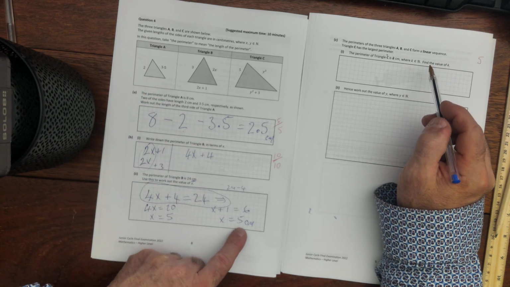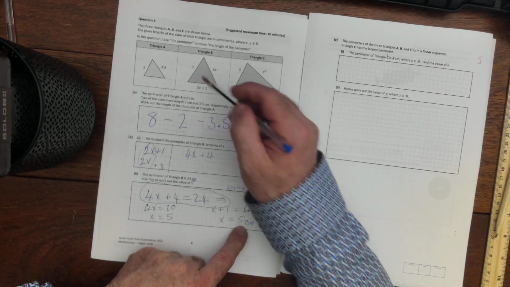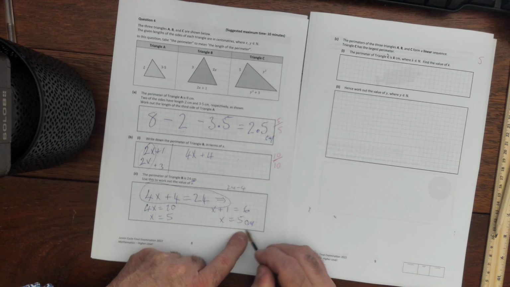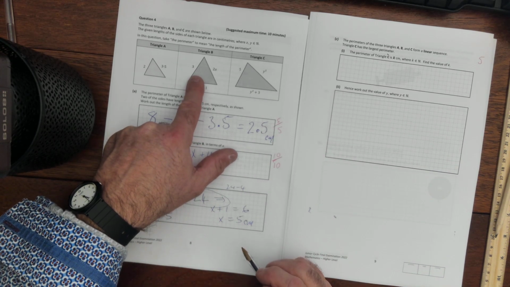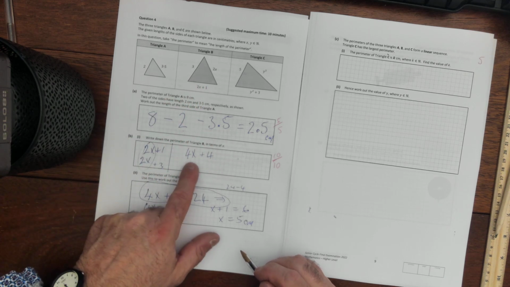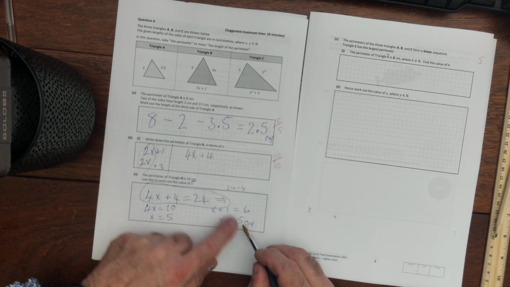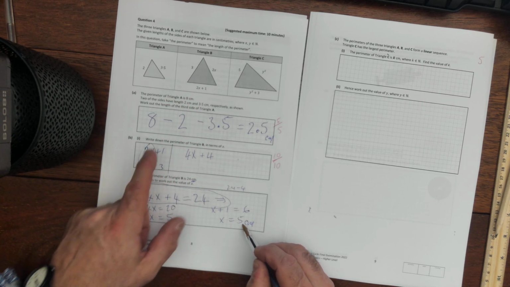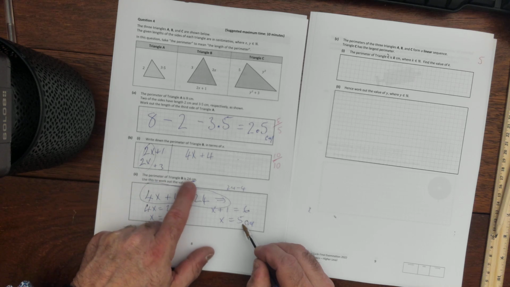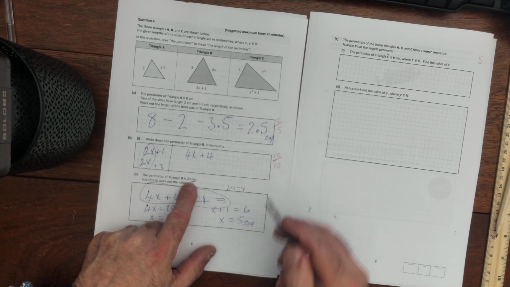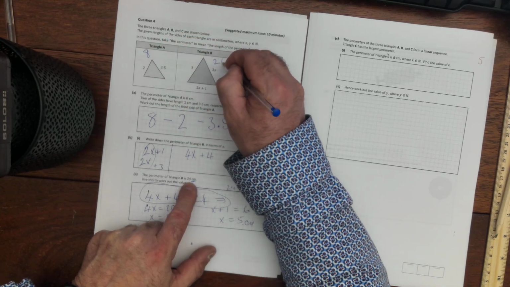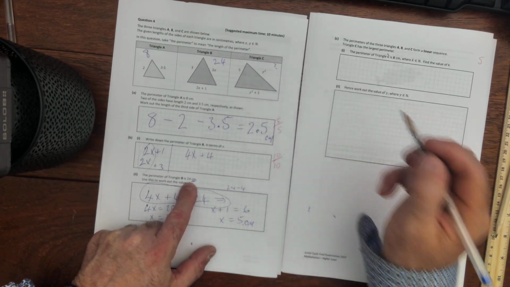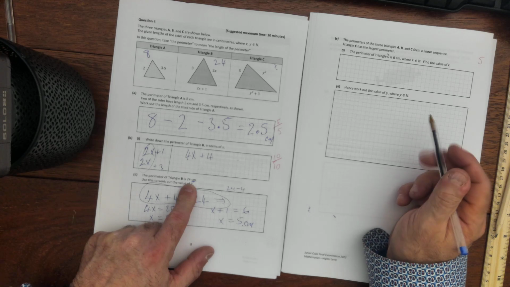Okay, so we know x, so we need to apply this 5 centimeters to understand the perimeter of triangle B. Now we know its perimeter is 4x plus 4, so let's drop the 5 in here. Actually, there's no need to, because they've told us here it's 24. So we have 8 goes to 24, and the question is, first of all, what is this? We know it's k, but what is it?